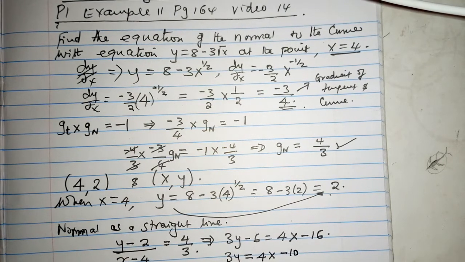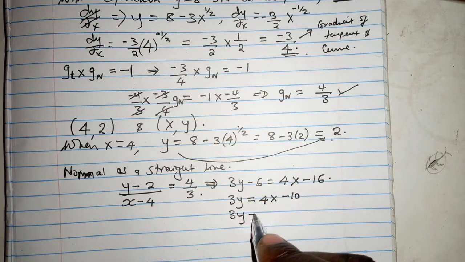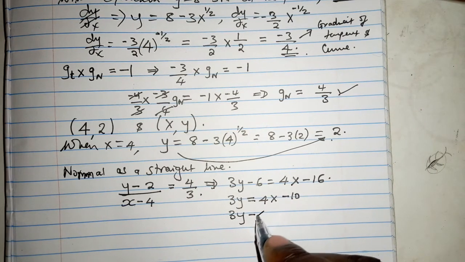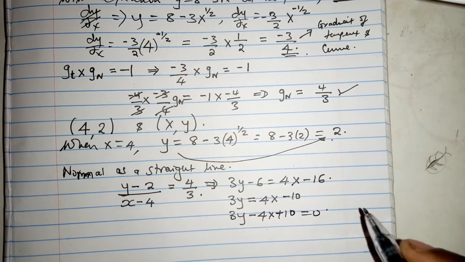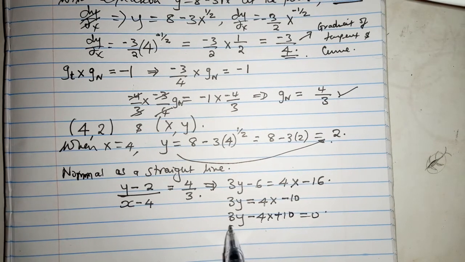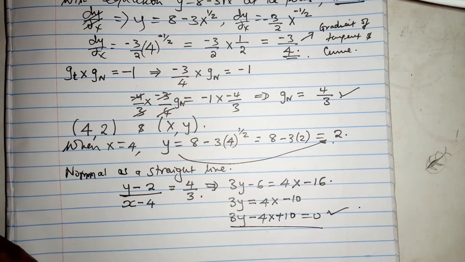In other words, we can just have it as 3y minus 4x plus 10 is equal to 0. And that is now the equation of the normal. We have to leave it that way.